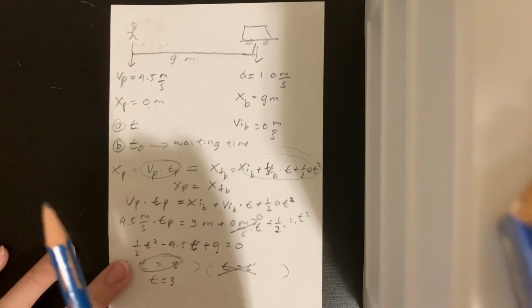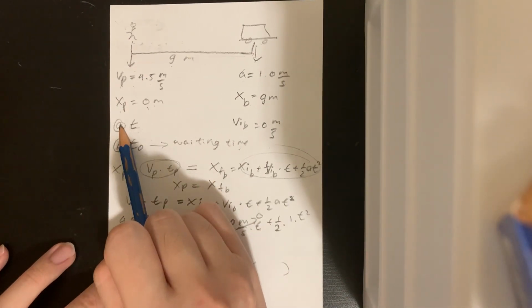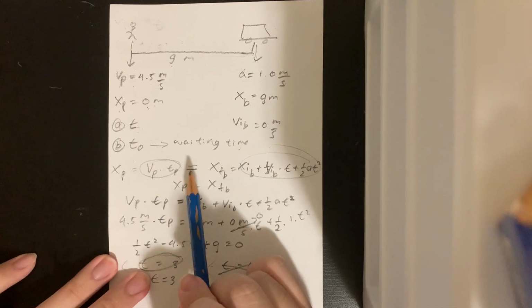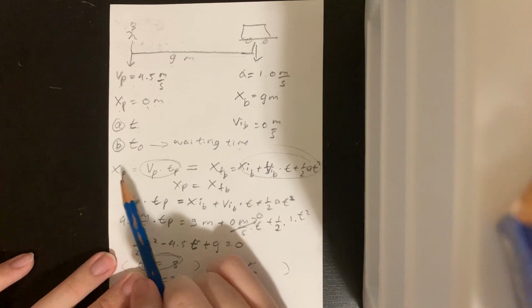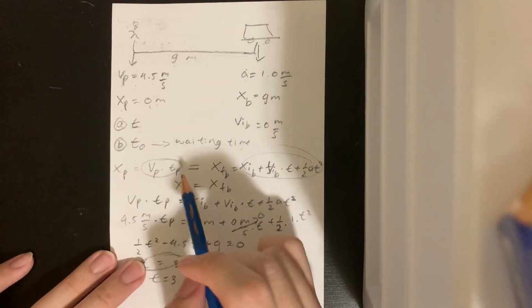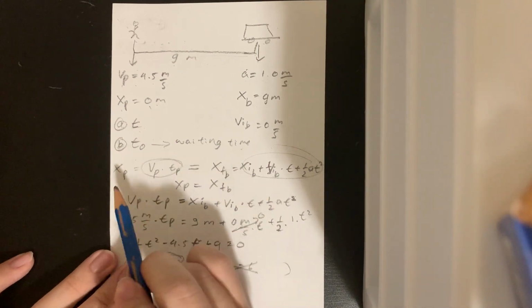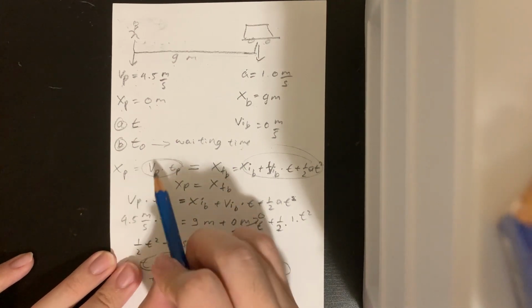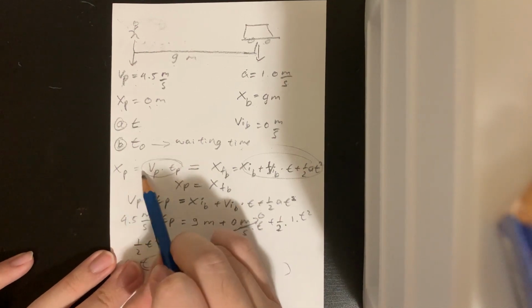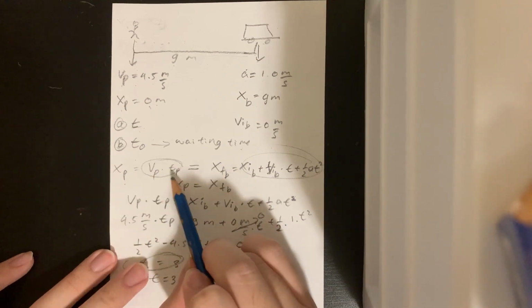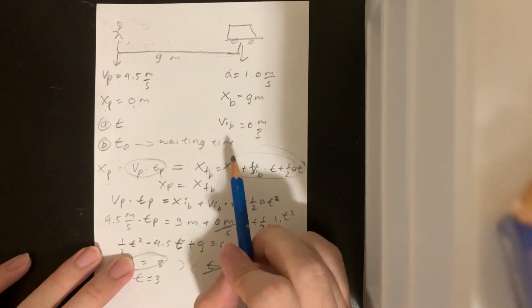Okay, so to answer question A, we need the formulas. I have two formulas here, both for distance. For the person, I use the basic, short formula: the distance of the person equals the velocity of the person times the time.